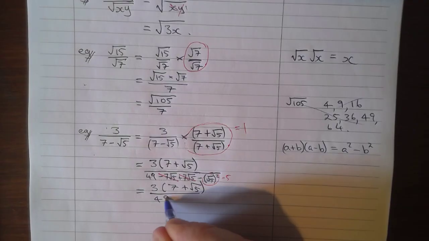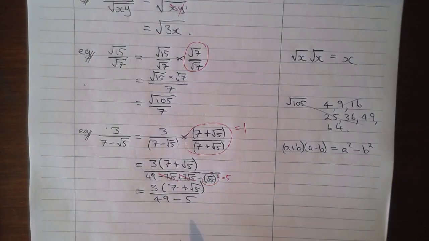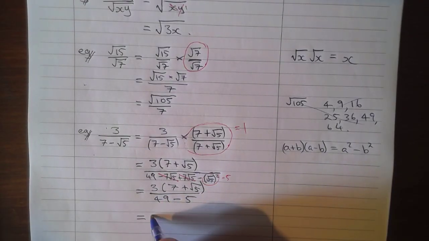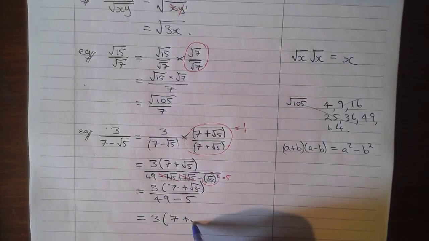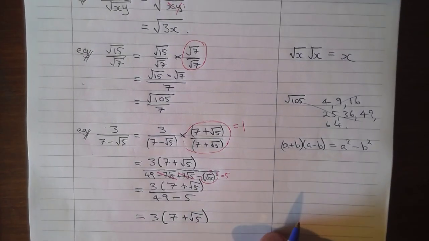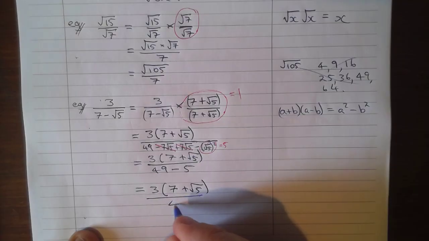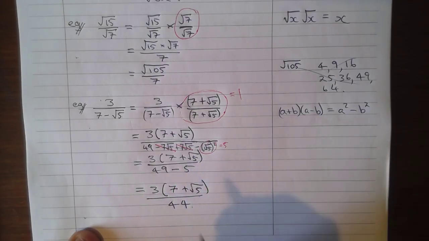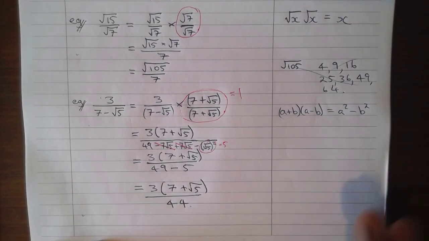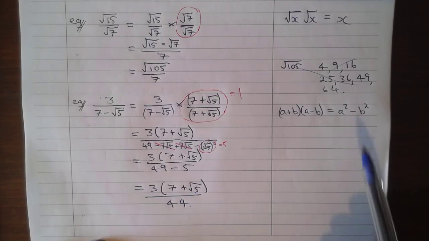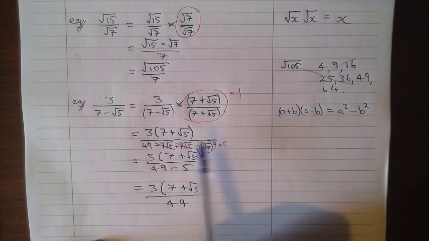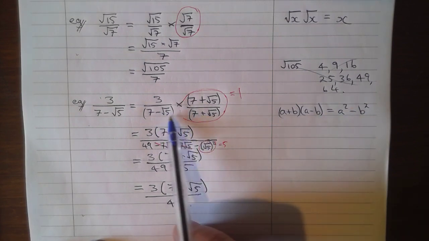So we've got 49 minus 5, and clean that up. 3 outside of 7 plus root 5, all divided by 44, which is 49 minus 5. Okay, so you can see we've now got no surds left on the denominator. And that all comes down to the difference of two squares and having chosen the right thing to multiply by up the top here.